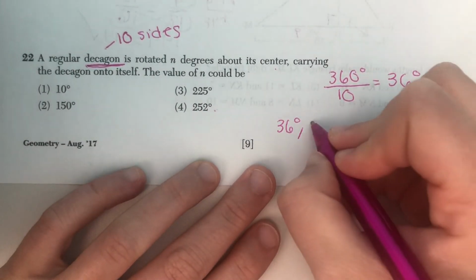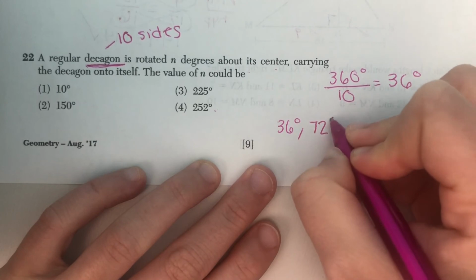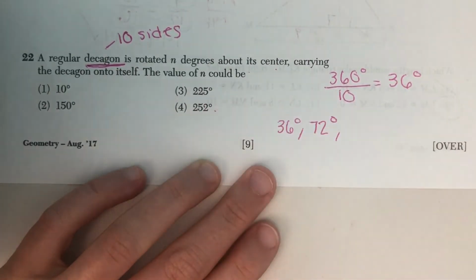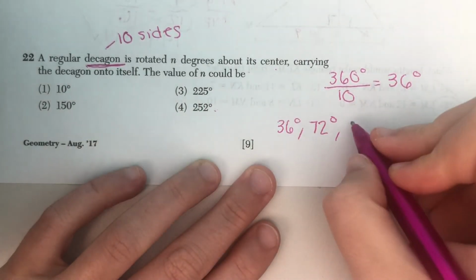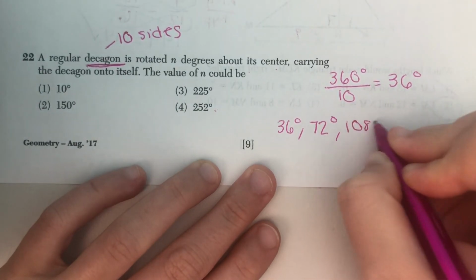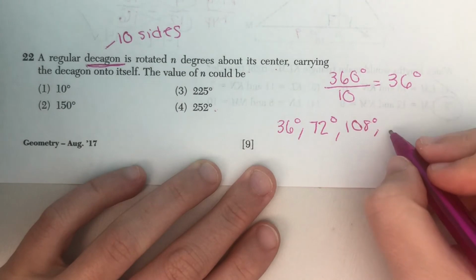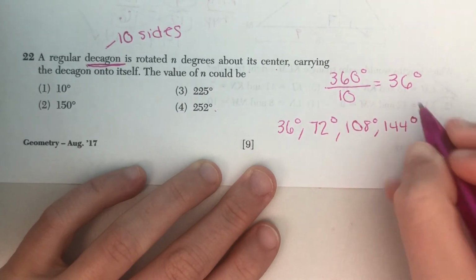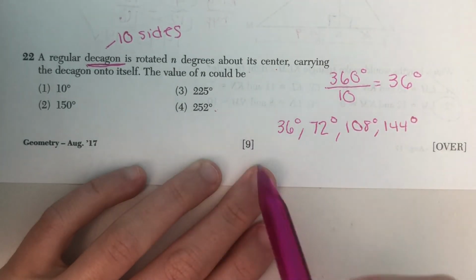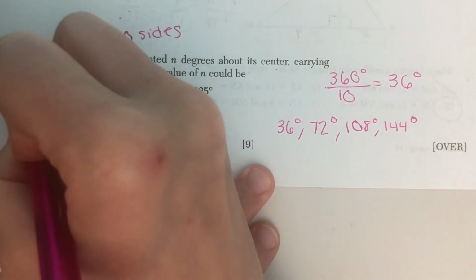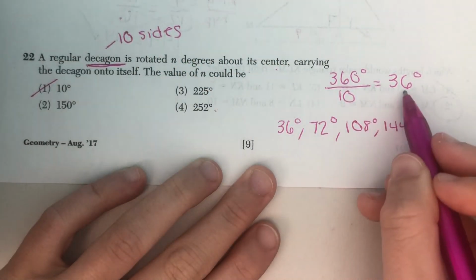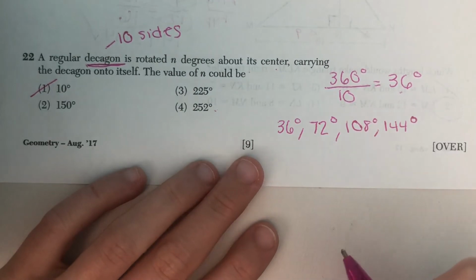36 times 2, so if it's rotated twice, it's rotated 72 degrees. That's not an answer. 36 times 3 gives me 108 degrees. I don't see that. 36 times 4 gives me 144 degrees. That's not there. So we automatically can cross off 10 because we passed that number. That wasn't even an option. It started at 36 degrees.